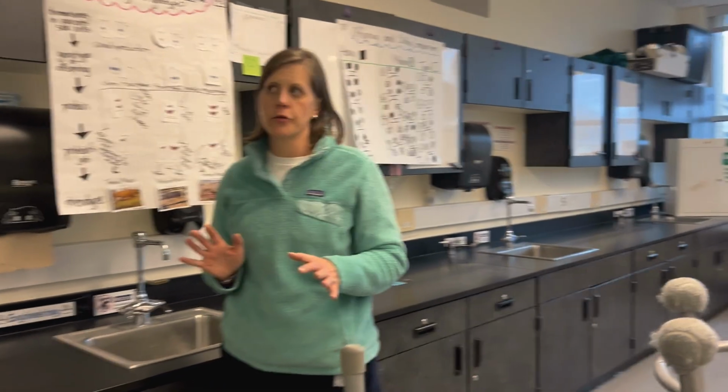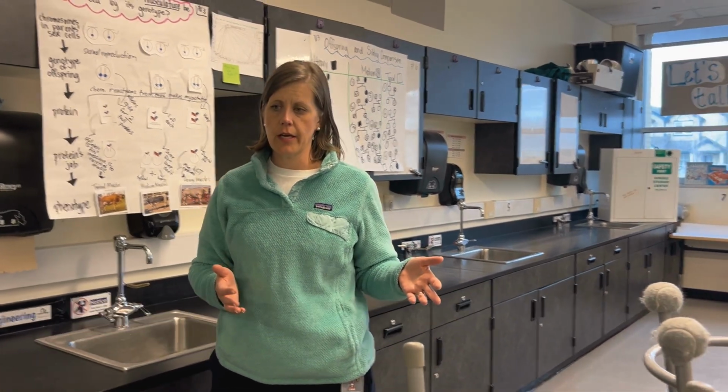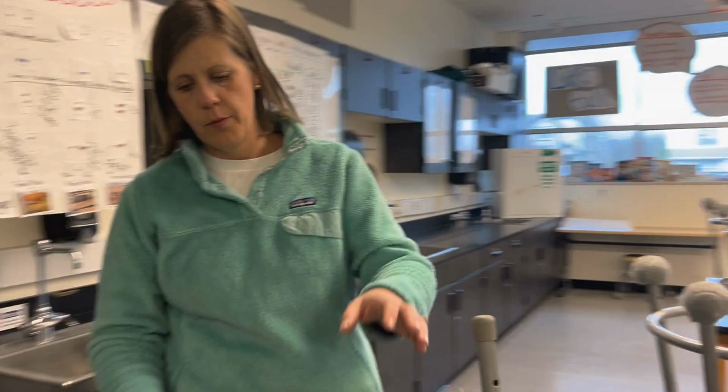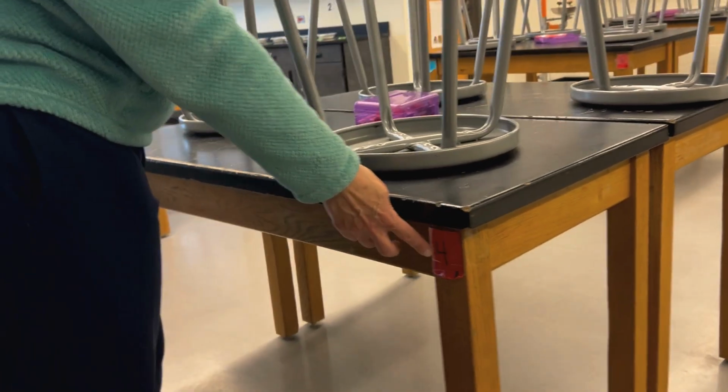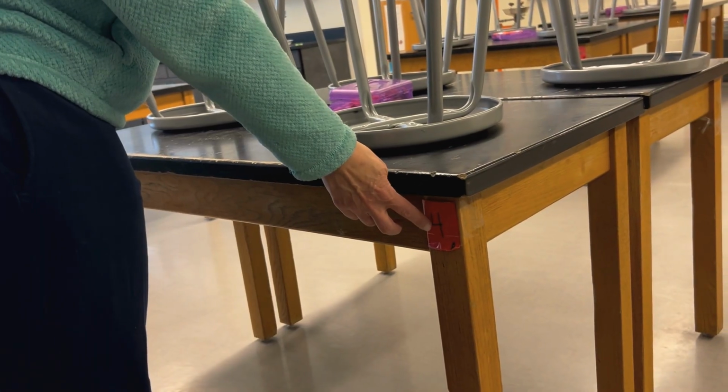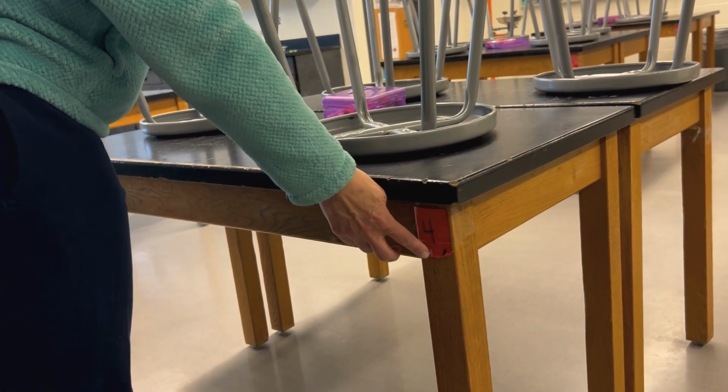that I keep my room organized for myself and for students. So each of my tables has the potential for 4 students, and if you look at the edges of my table, I give every table a number. I give every spot that a student would sit at a number for their table, and then they get a color and then they get a letter.